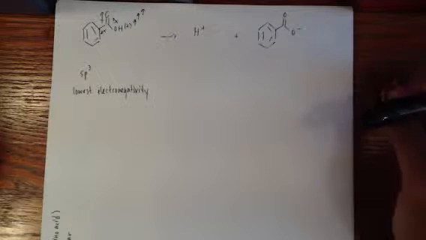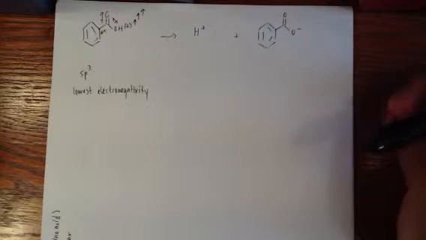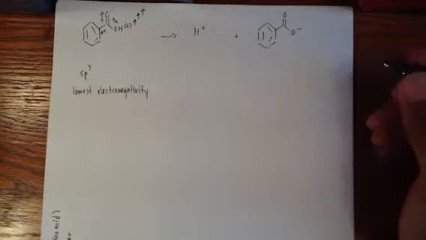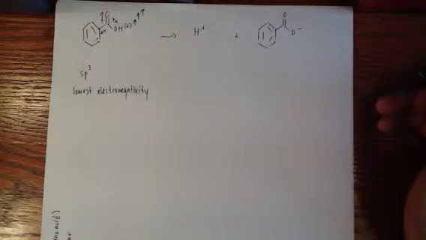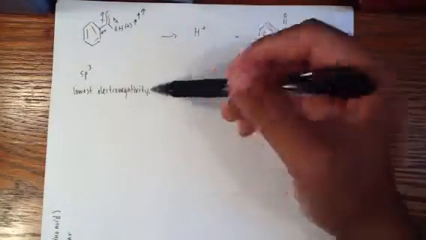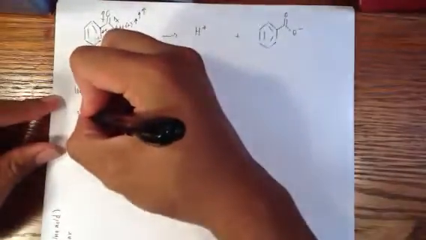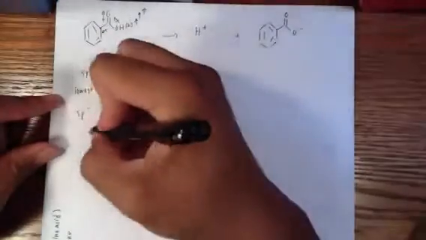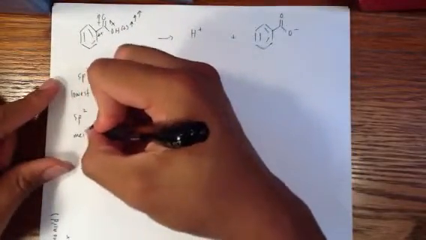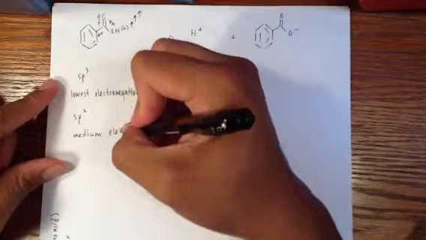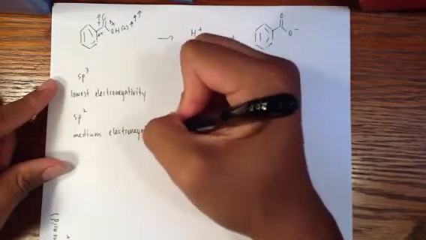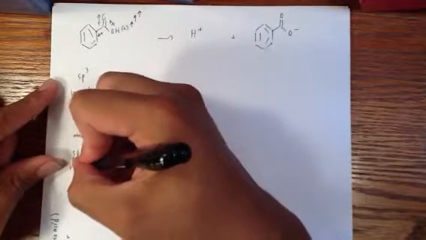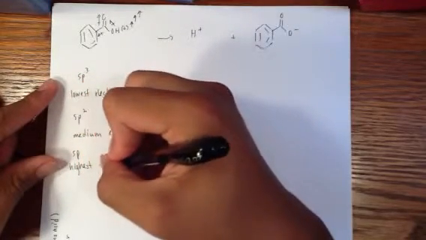Eventually, over time, you can Wikipedia it and figure it out yourself. But the importance is that you're actively trying to understand why this may be the case. Why does this have the lowest electronegativity? So sp2 has medium electronegativity, and sp has the highest electronegativity.